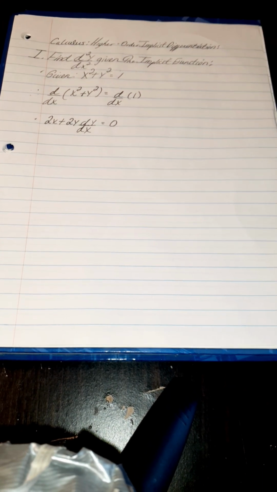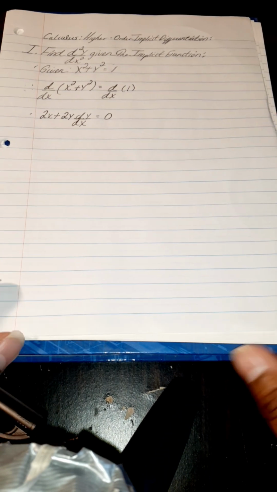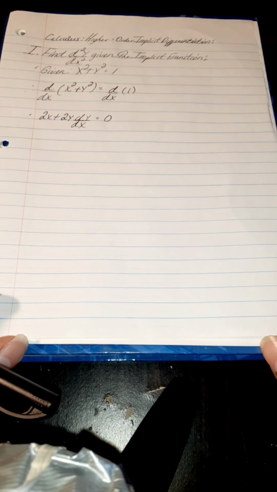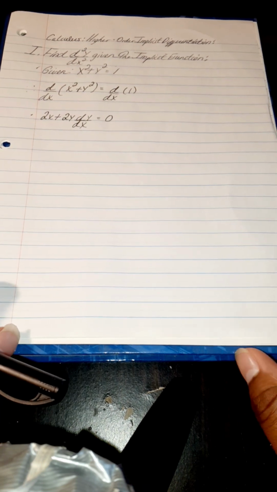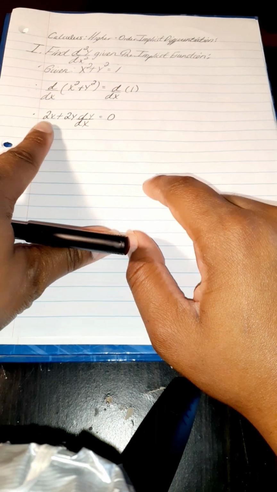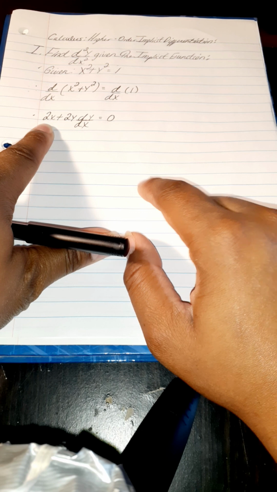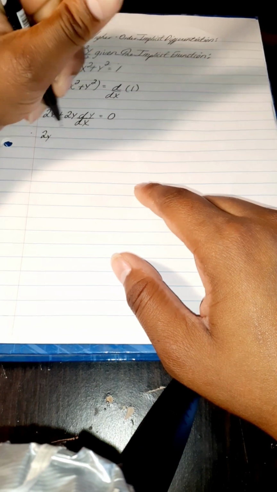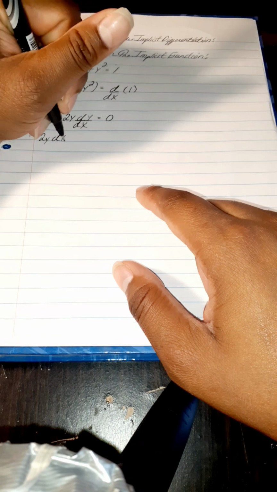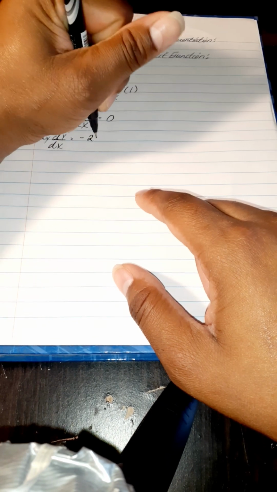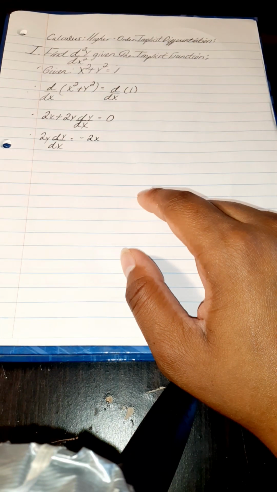And really, the only calculus that's actually involved in it is taking the derivative of both sides in the beginning. And then after that, it's just a bunch of algebra because you're just trying to isolate the dy over dx. So in this case, let's go ahead and subtract 2x from both sides. So if we do that, we'll get 2y multiplied by dy over dx is equal to negative 2x.